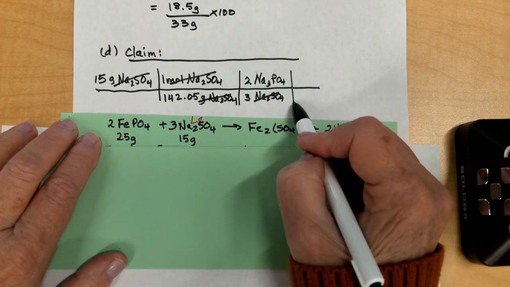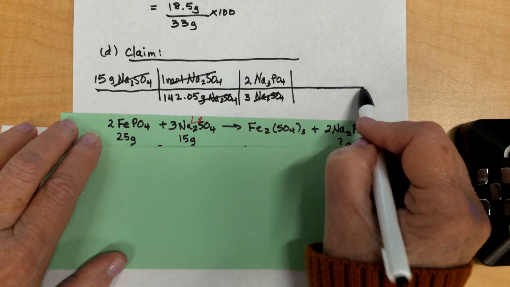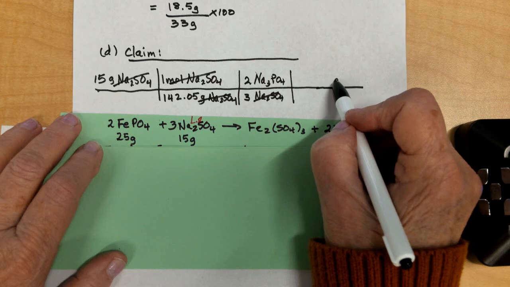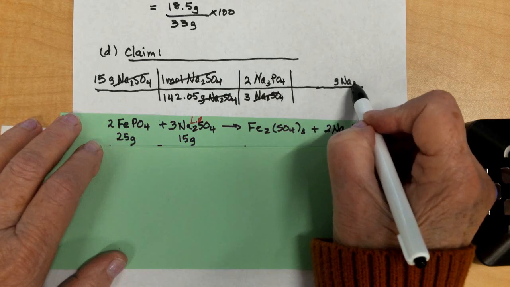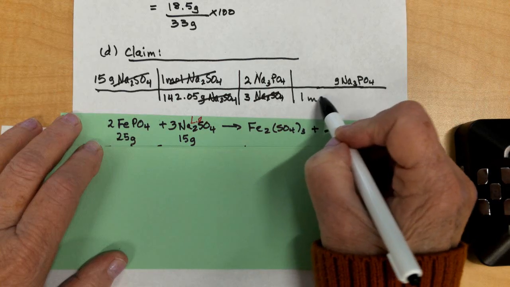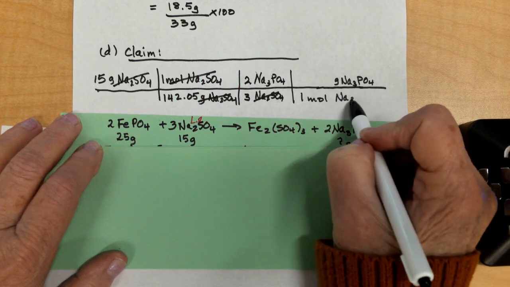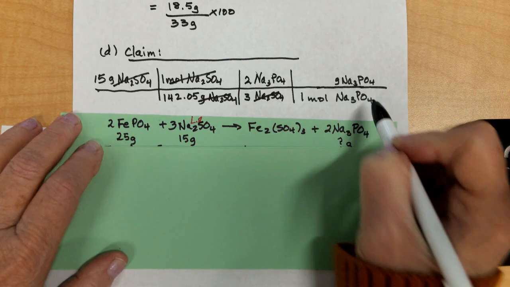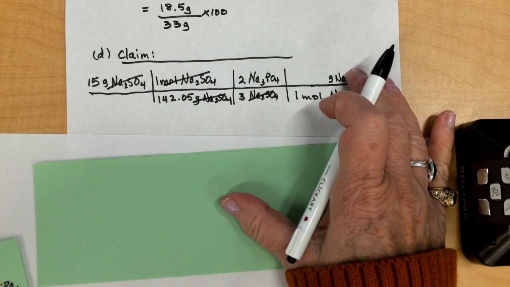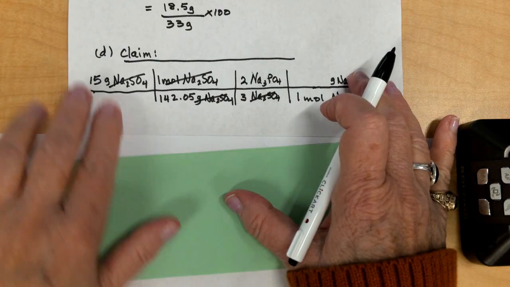And now I just need to go from moles of sodium phosphate to grams. So grams of sodium phosphate to 1 mole of sodium phosphate. And the molar mass for that is 163.94.